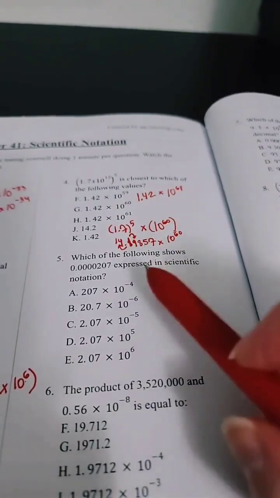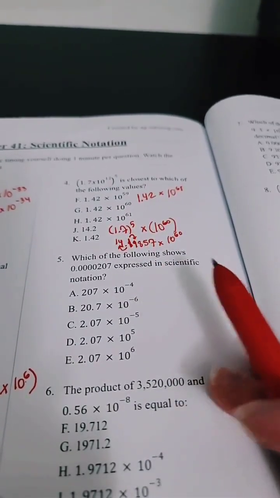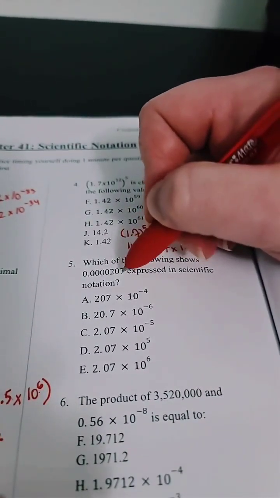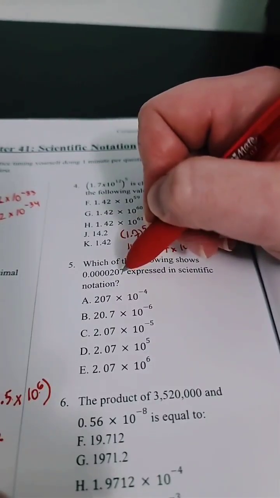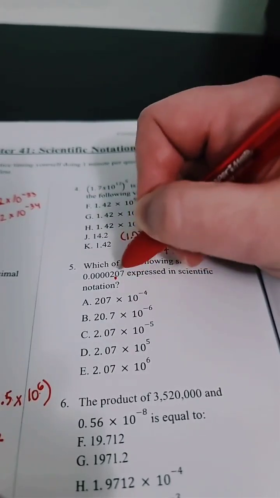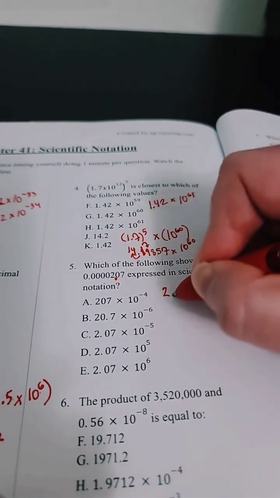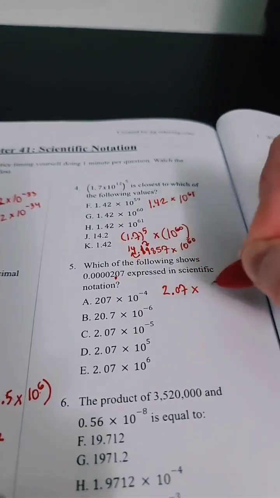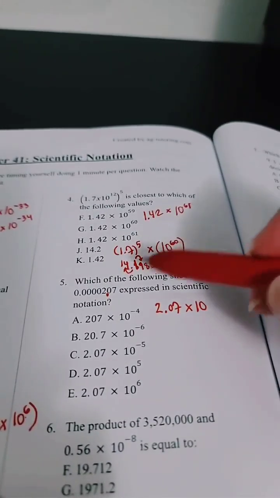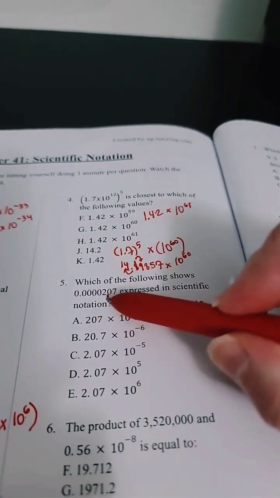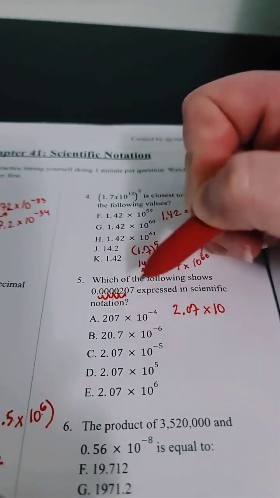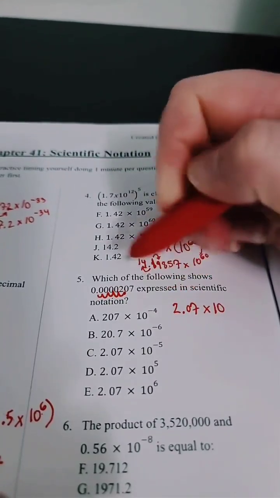So then let's go to number 5. Which of the following shows this expressed in scientific notation? Remember, scientific notation means that you need to have 1 digit to the left of the decimal point between 1 and 9. So that means that my decimal has to move here, because then I'll have a 2 there, and it's 2.07. But I can't just do that without compensating with times 10 to the something. So to move from there to here, I had to go 1, 2, 3, 4, 5 bunny hops. So it's 5 bunny hops.